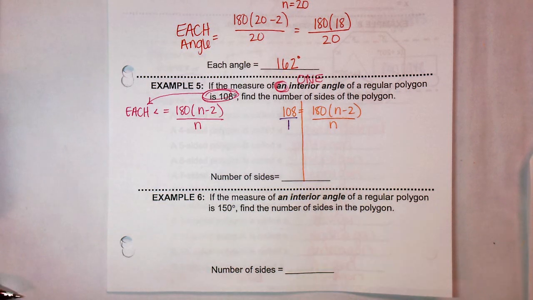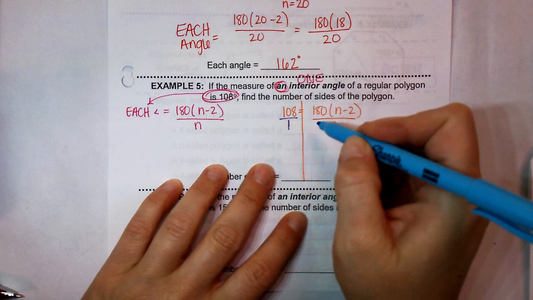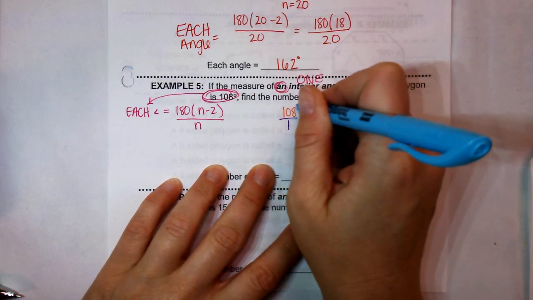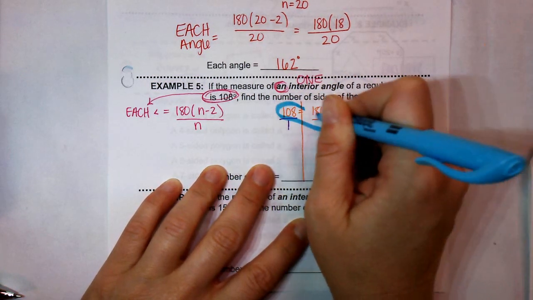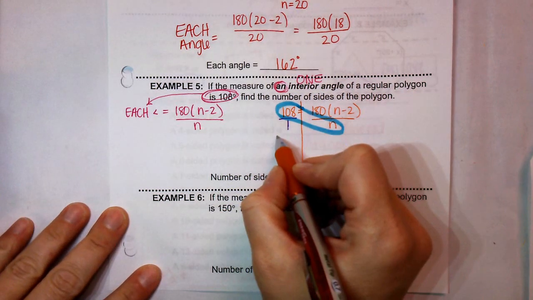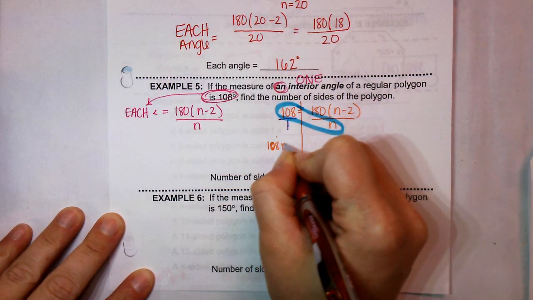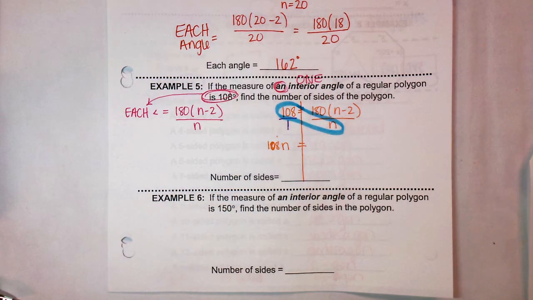Now I'm going to do the butterfly method. I know teachers don't like when we say butterfly. It's cross multiplication. So I'm going to multiply 108 times n, and that goes on the left-hand side. 108n equals. Now I'm going to butterfly the other side.